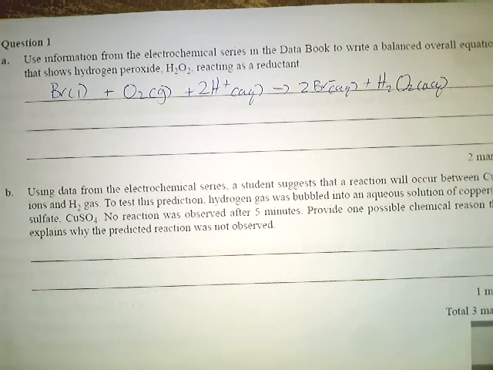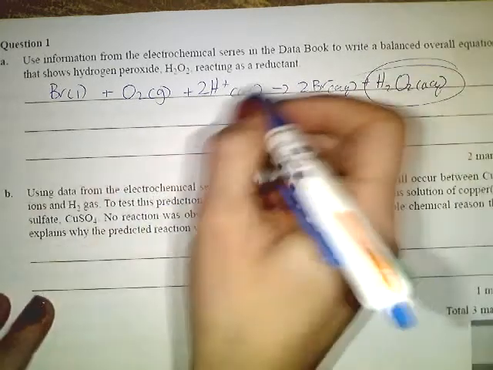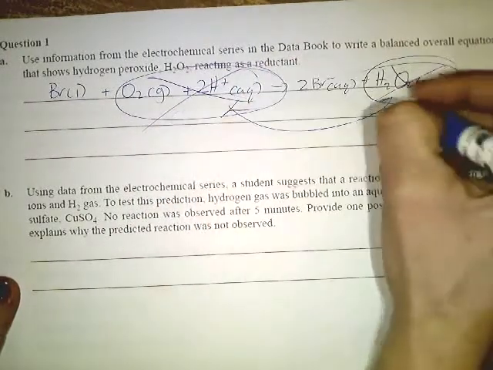Okay, so after we've done that, let's answer the next question. Hang on. I wrote the H2O2 in the same direction. Nicely done. Sorry about that. Just to confuse you, they need to be swapped.